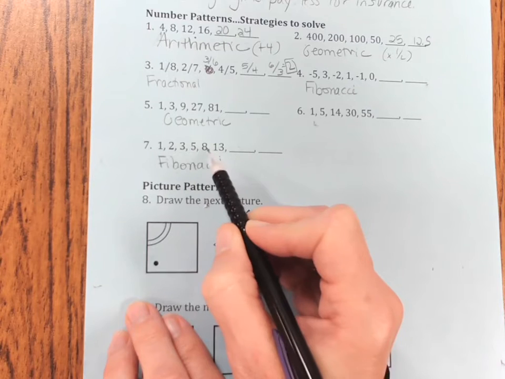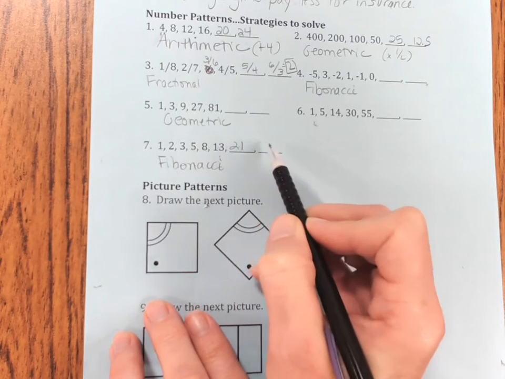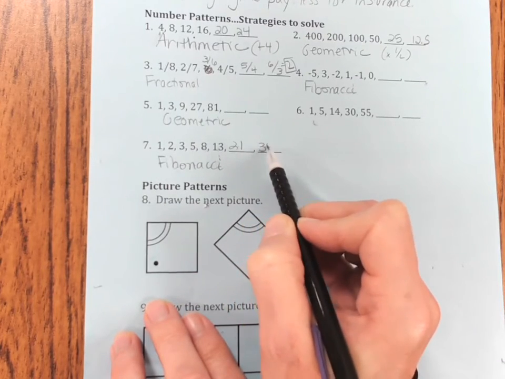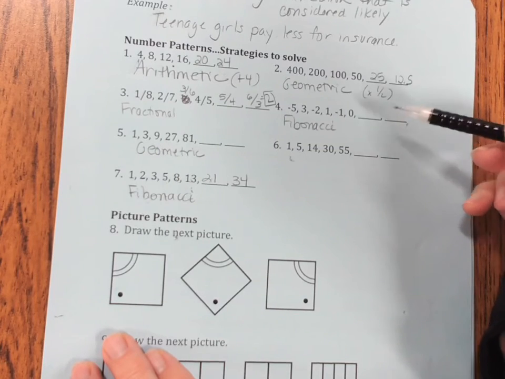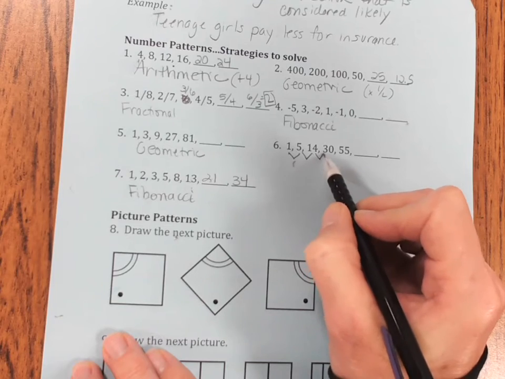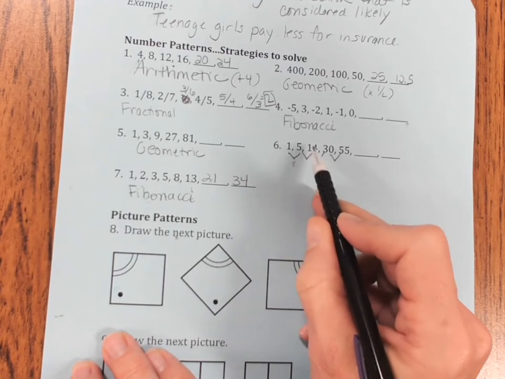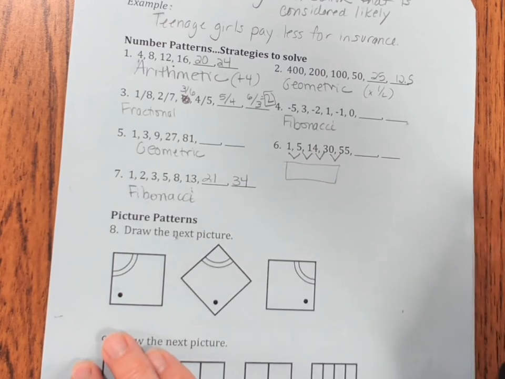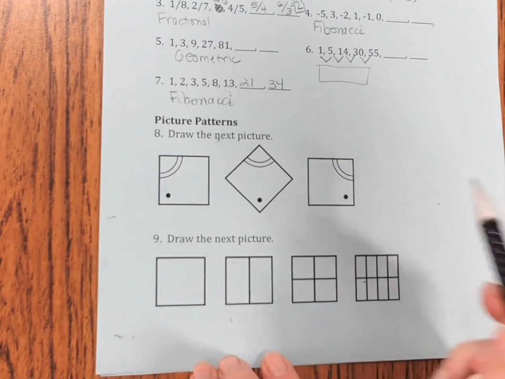So to get this term, I go 8 plus 13 is 21. Then to get this term, I go 13 plus 21 is 34. This follows the exact same process. This one I'm going to let you guys figure out, but I'll give you a hint. You're going to figure out what happens between each pair. Like I add 4, add 9, figure that out, and then try to find a pattern with those numbers. And I also want you guys to draw the picture patterns here, and we'll go through them when you get back.